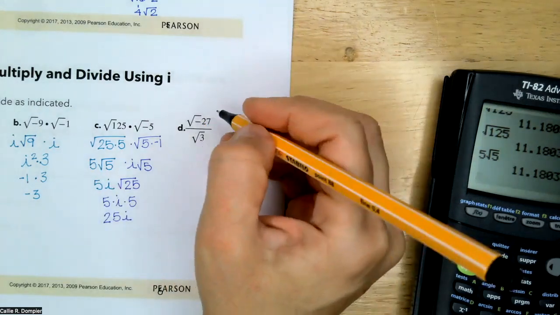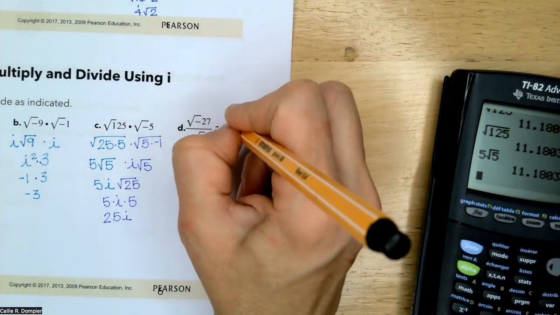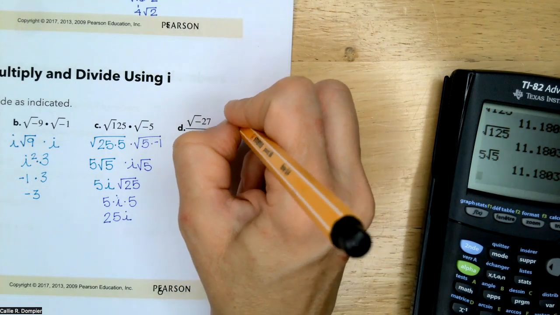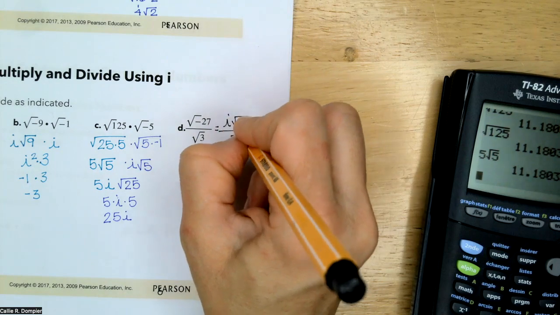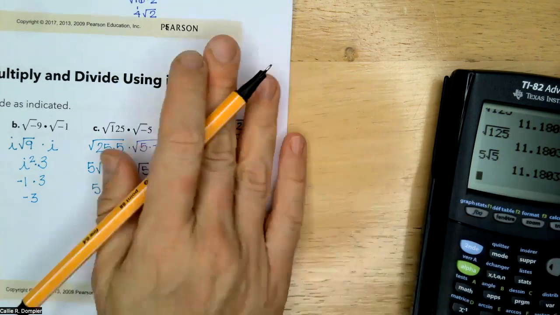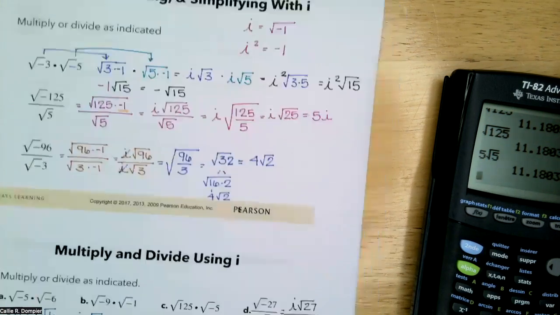We're going to take the square root of negative 27 divided by the square root of 3. The square root of negative 27 becomes i square root 27 over square root of 3. Like we did up here, because the i is on top, we're going to put it out in front.